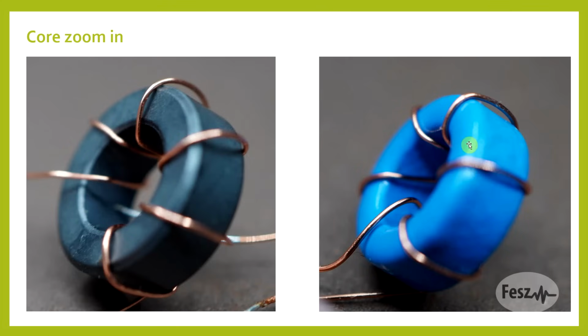And the second problem with the blue core is the color. Ferrite is not blue. In other words, there's a layer of paint over the underlying ferrite material, which means that the actual core is smaller than what you're measuring. You can assume about 100 micrometers of paint, but to get an exact value, you will have to cut up the core. This is not really a problem with large cores, but this is quite a small component. So here, this becomes quite problematic.